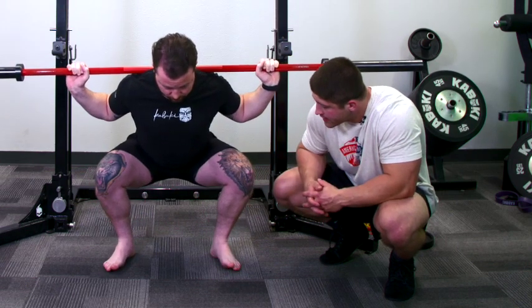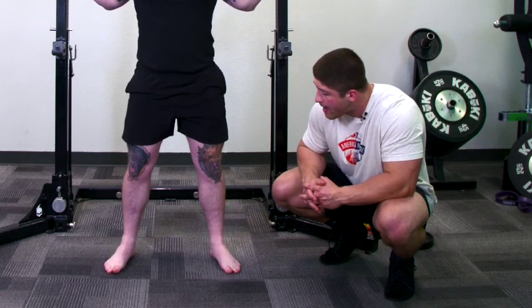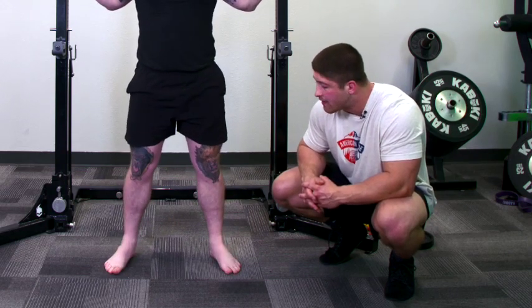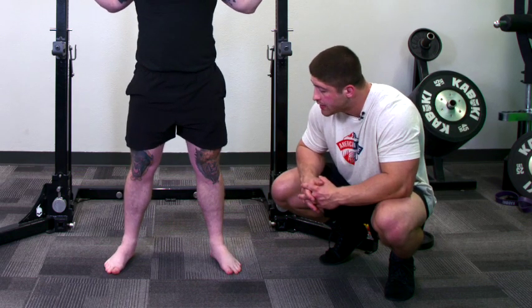Beautiful. And what you'll notice is what's leaving the floor, what's losing contact. It is the base of the big toe. That part of the tripod is being sacrificed when this happens. Now, the last two examples I want to give here is shifting to toes, shifting to heels.